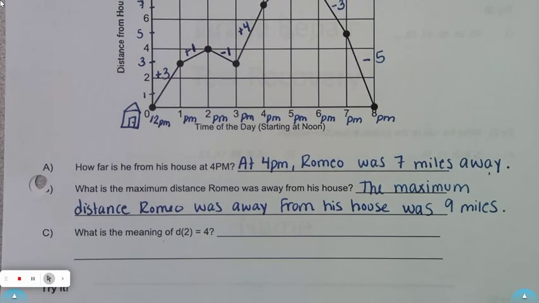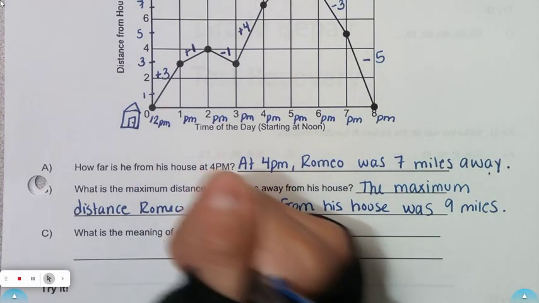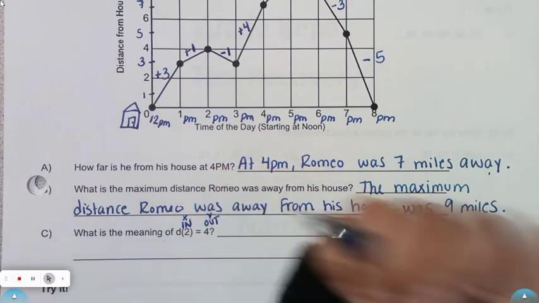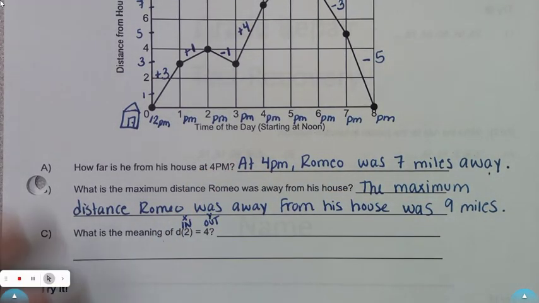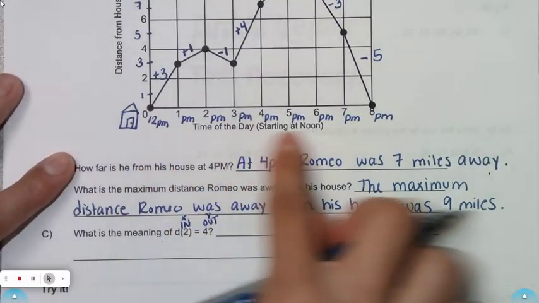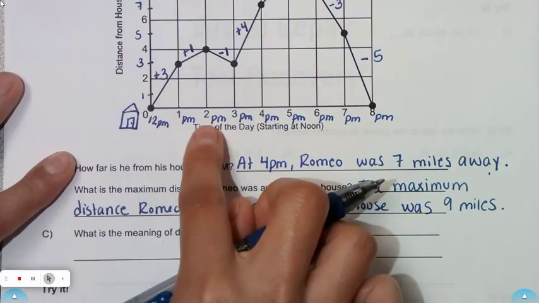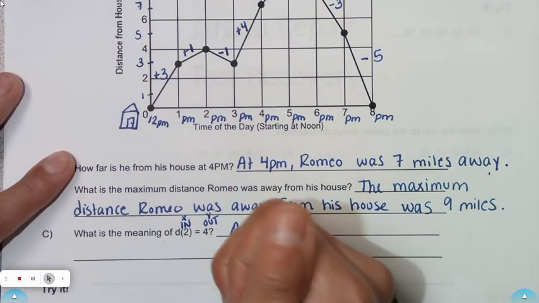All right, letter C. What is the meaning of d of 2 equals 4? So 2 is my in, 4 is my out. You could also say this is my x and this is my y. Sorry, it's really small. My x-axis is the time of the day. So the 2 represents the time of day. So at 2 p.m. So that's the first part.